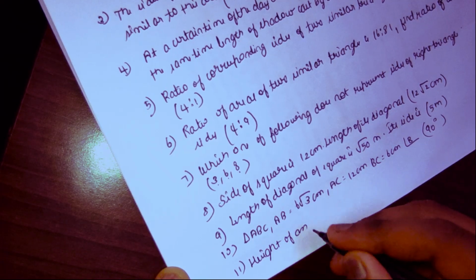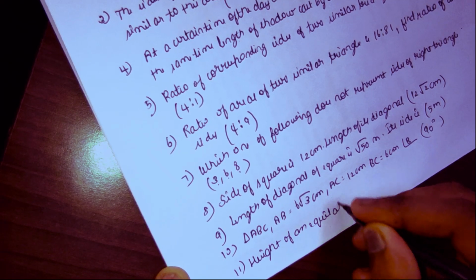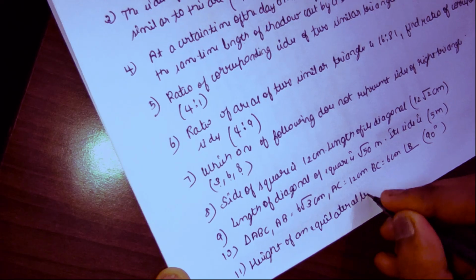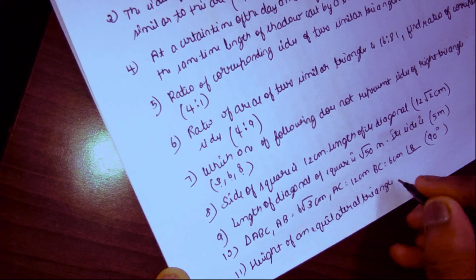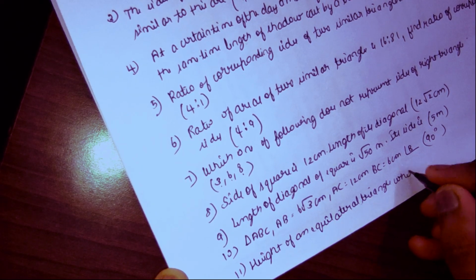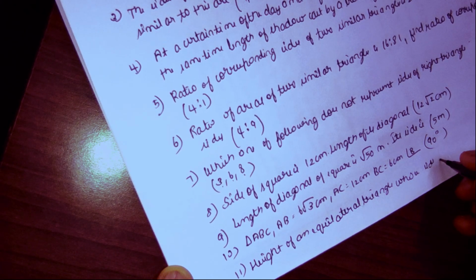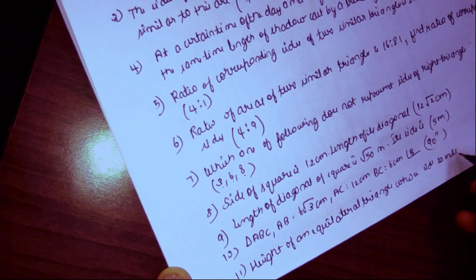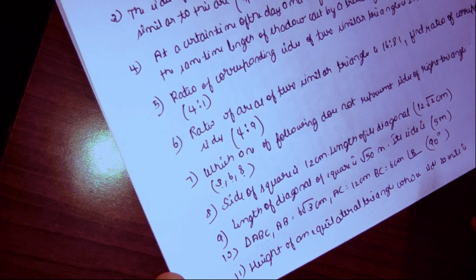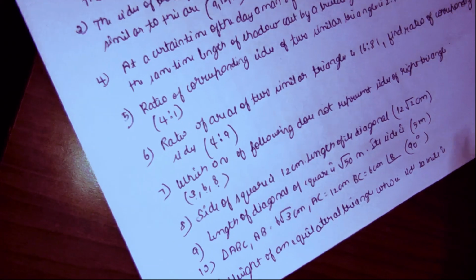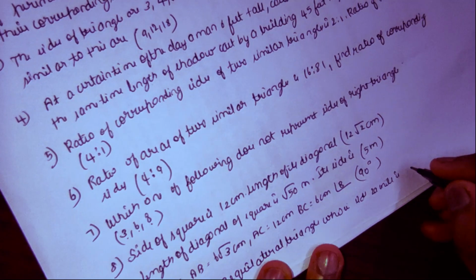Height of an equilateral triangle whose side is 2A units is. The height of this is √3A units.